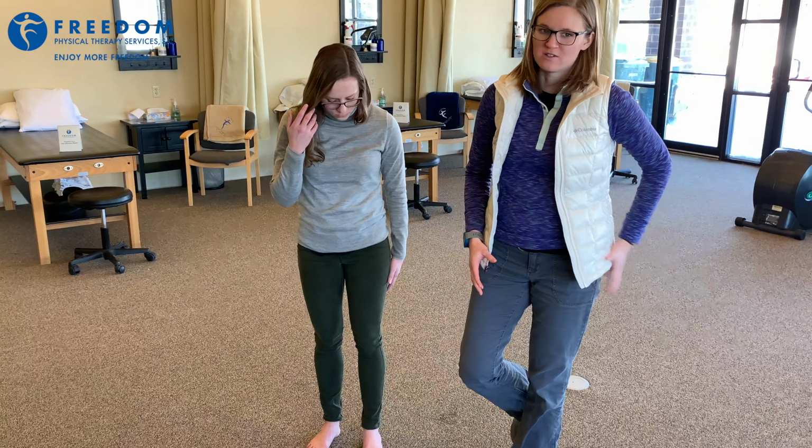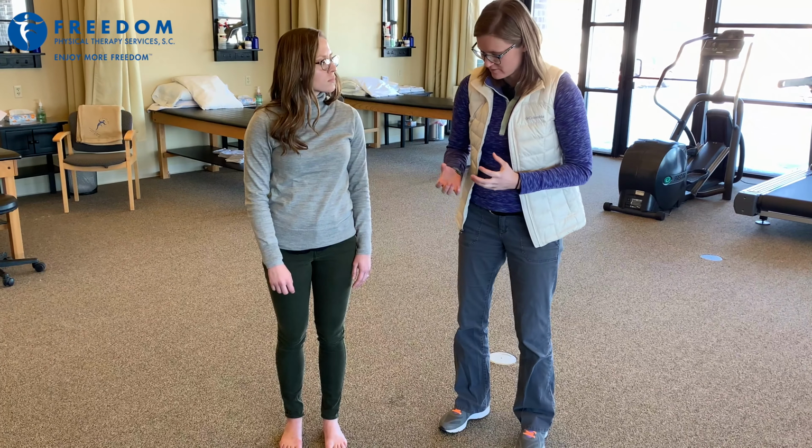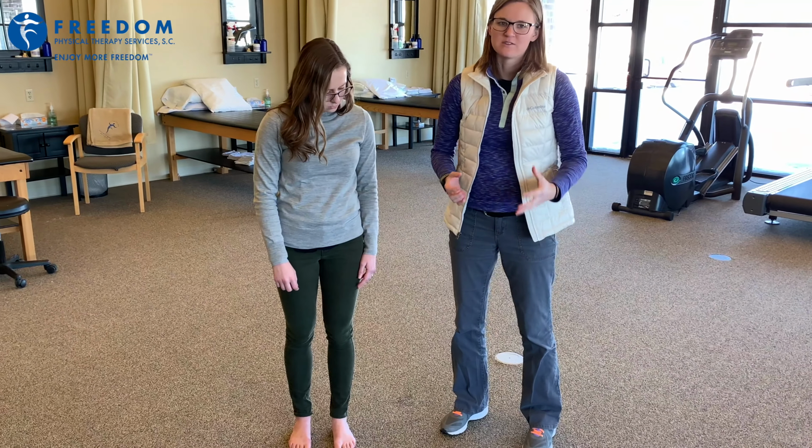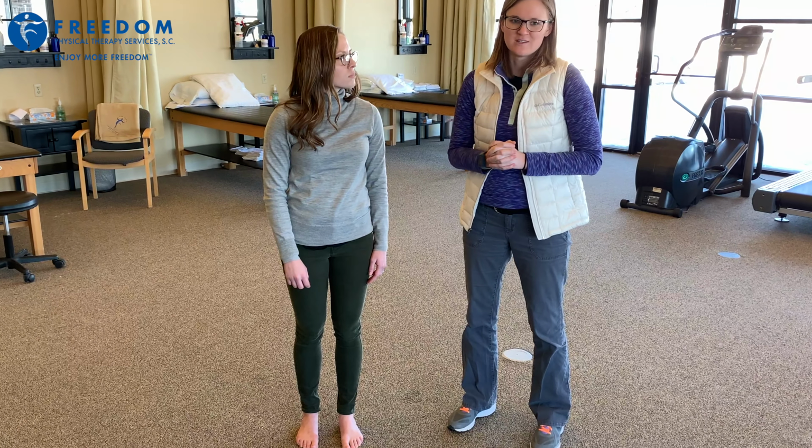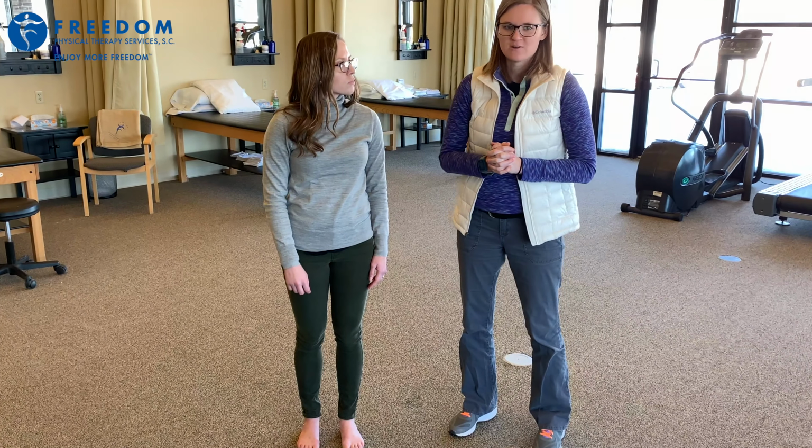And that can cause a lot of problems in the kneecap too. We see a lot of people with what we call patellofemoral syndrome, where the kneecap isn't going to slide and glide right because the angle of the leg changes. So the glutes are a very important muscle, and that's why we really like to focus on them here at Freedom.